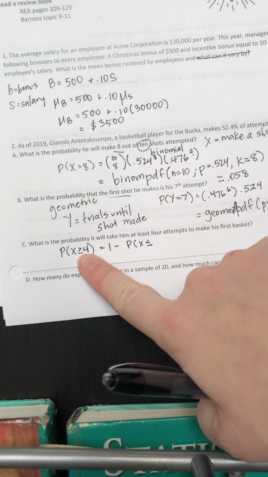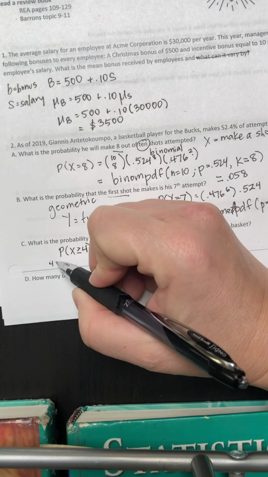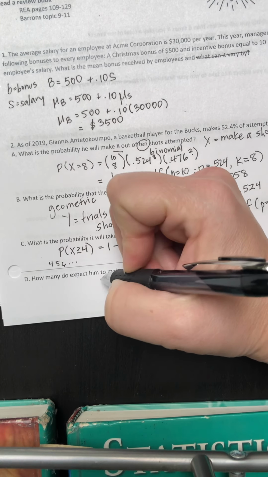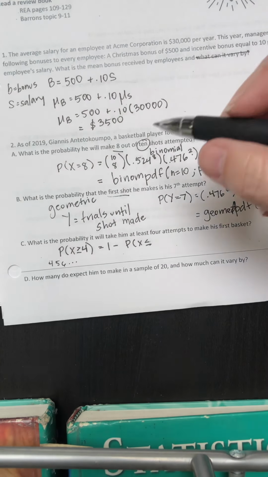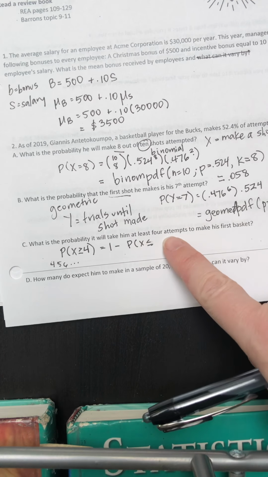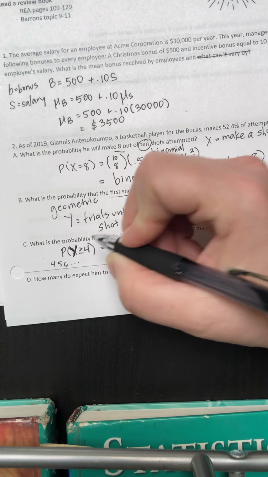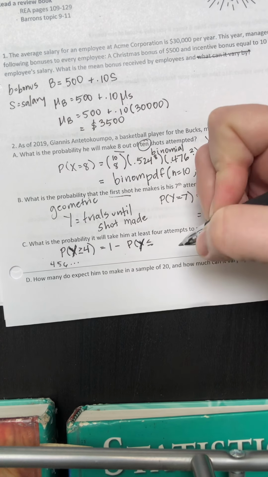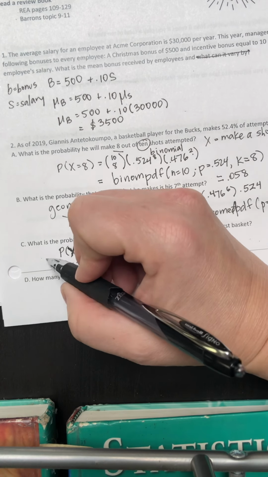All right, so let's think about this. Greater than or equal to 4, well, that would be 4, 5, 6. The opposite would be, oh, I'm sorry. What's the probability it takes him at least 4 to make his first? I'm sorry, it's still geometric. Sorry, I apologize. Okay, so 4, 5, 6, and so on is greater than or equal to 4.